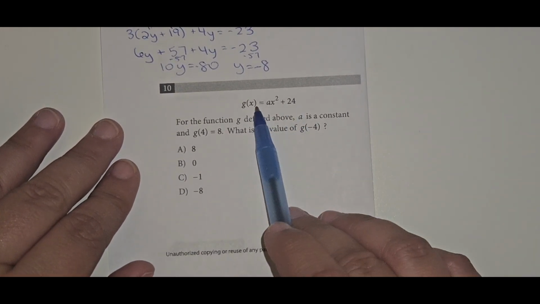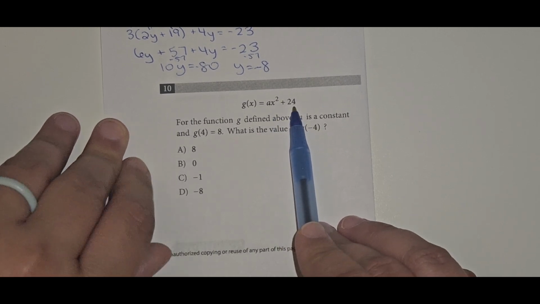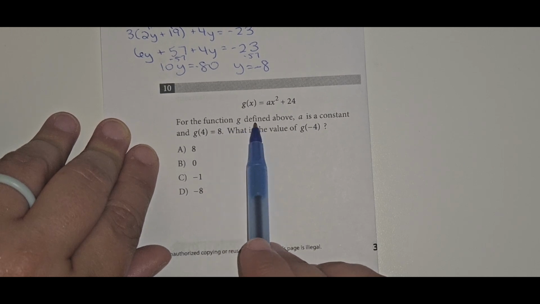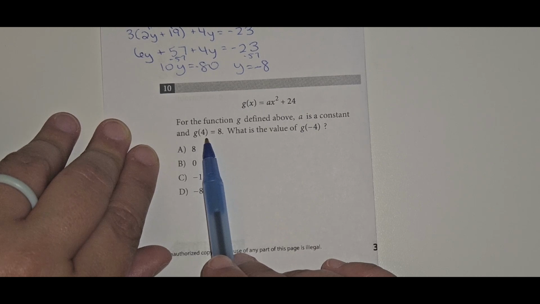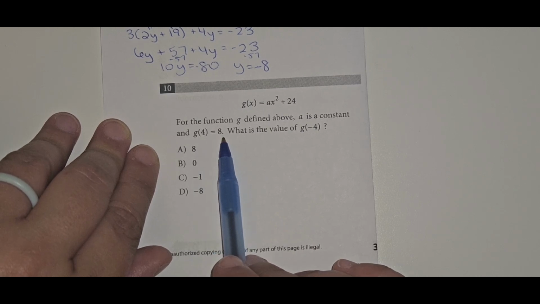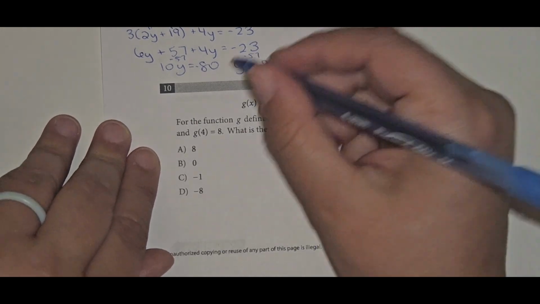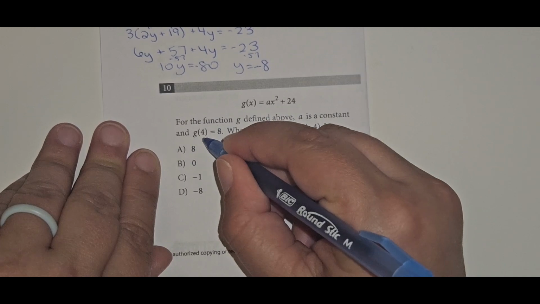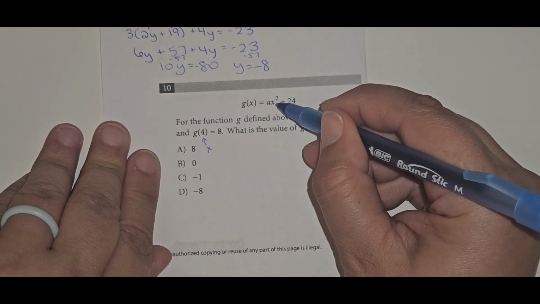Okay, g of x equals ax squared plus 24. For the function g defined above, a is a constant, and g of 4 is 8. What is the value of g of -4? Okay, so for functions, this is x, right? So you would plug x in here.